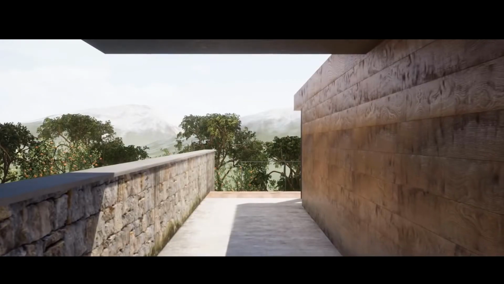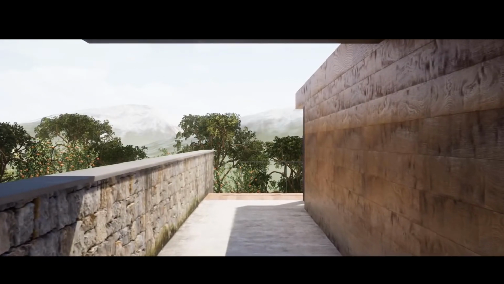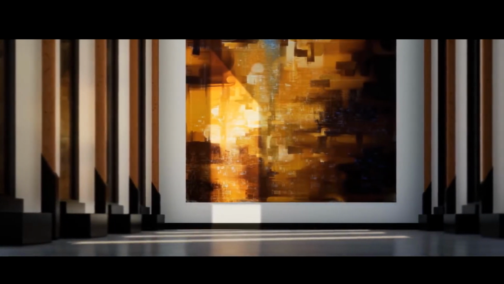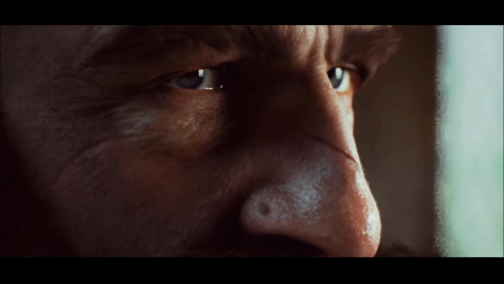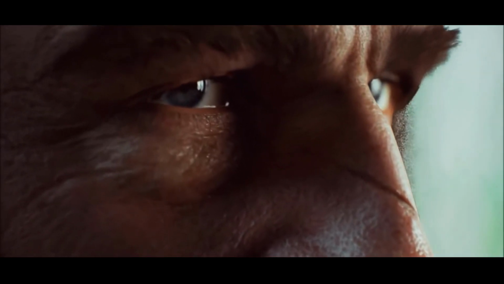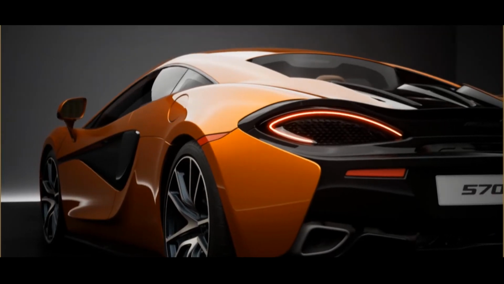Twinmotion 2019 is by far one of the best architectural rendering solutions out there, and this is because it's built on top of the Unreal Engine, which is also known to be a AAA game engine for super realistic image renders, which has also been used for creating product and architectural design.